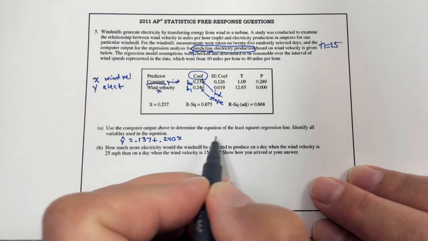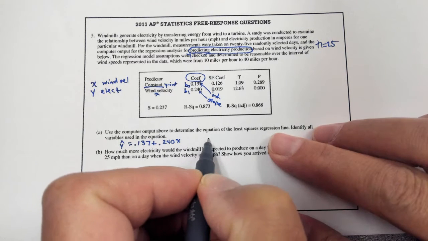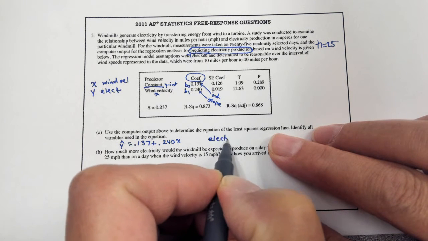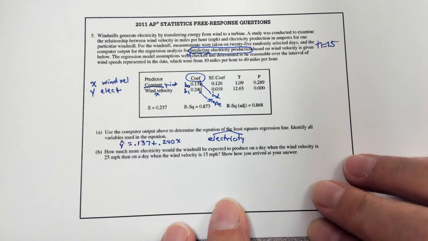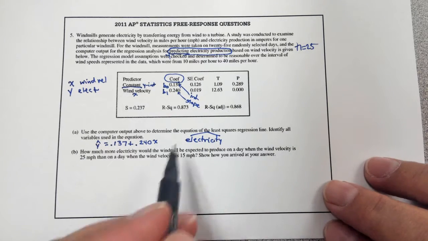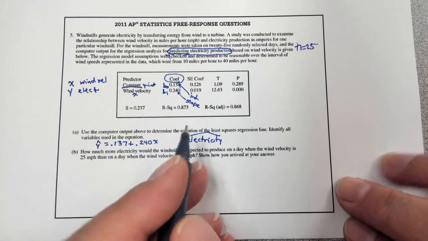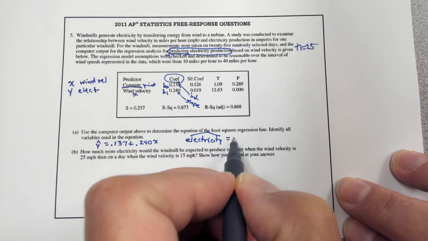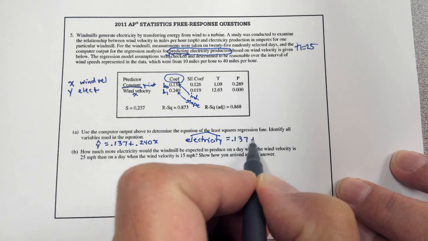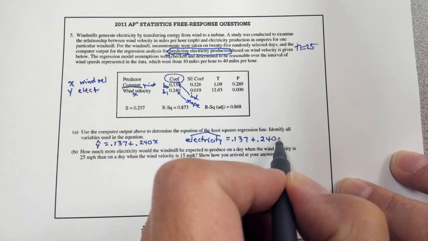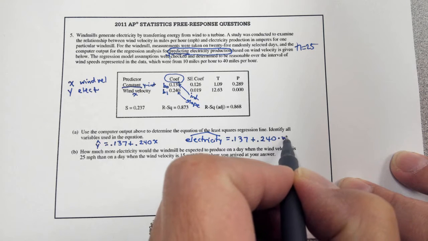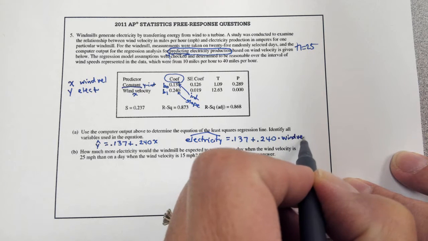The better version is, instead of y hat, to say electricity and put a hat over it. It's a big hat, but it still works. So we're going to read that as the predicted amount of electricity equals 0.137 plus 0.240 times wind velocity.